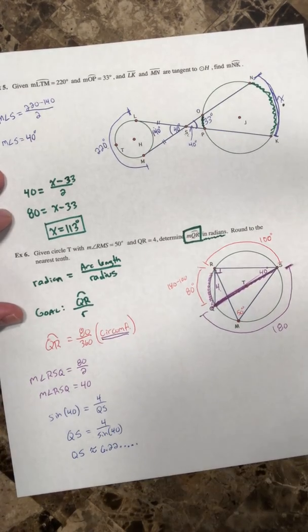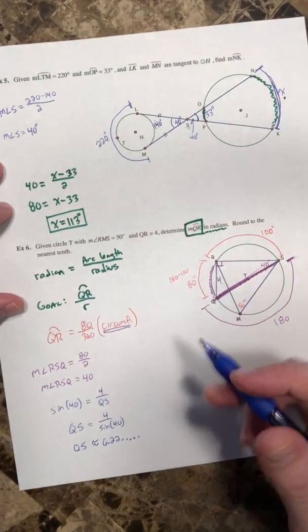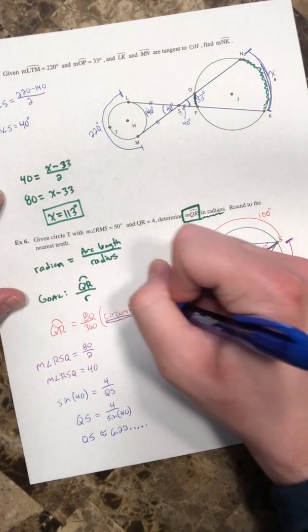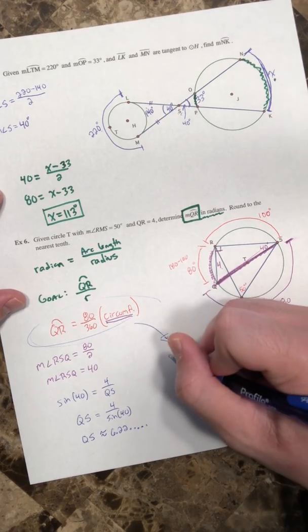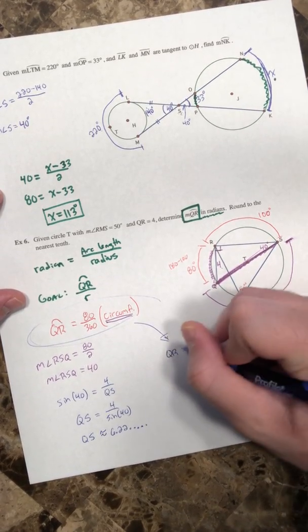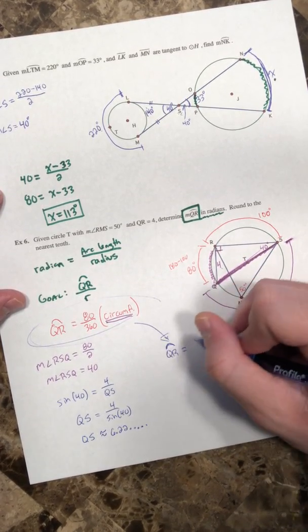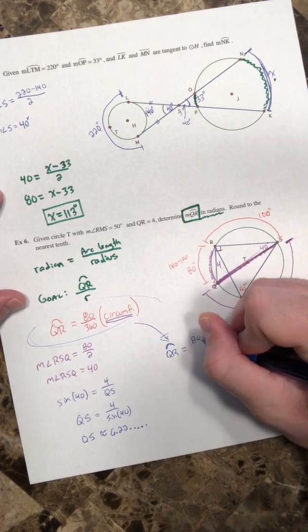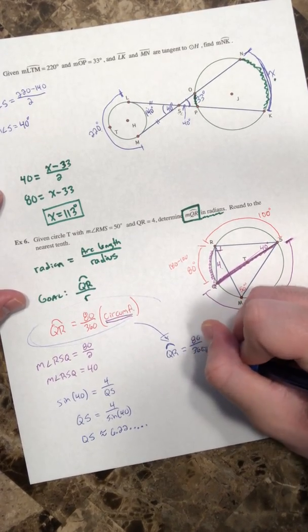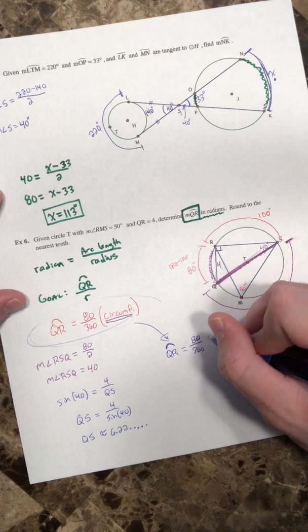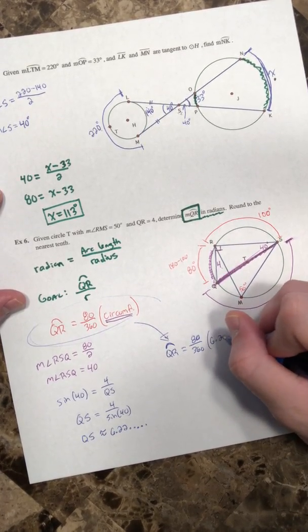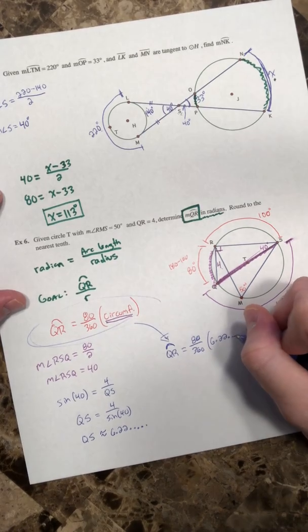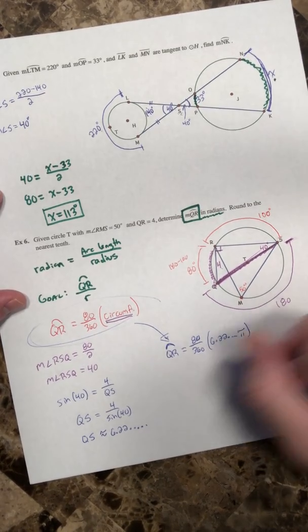Now my goal is to solve for the length of QR. So with the arc length, we kind of have that set up right here, so I'm going to show that work over here. The length of arc QR is equal to 80 out of 360 multiplied by the circumference, which is the diameter of QS, which we call 6.22, but we don't want to cut off all those extra digits, times pi.